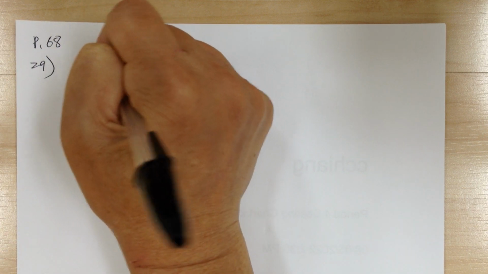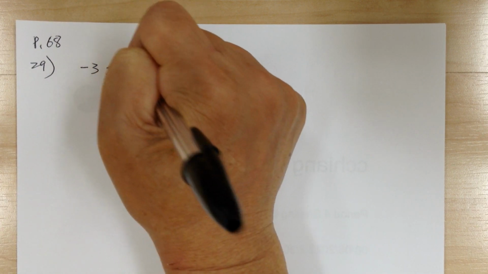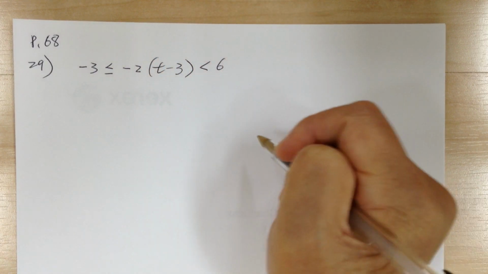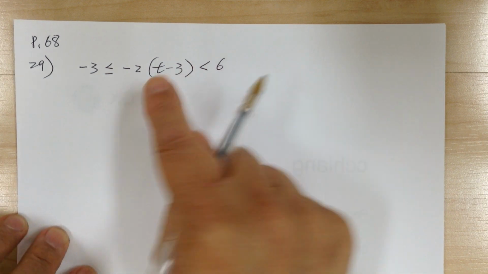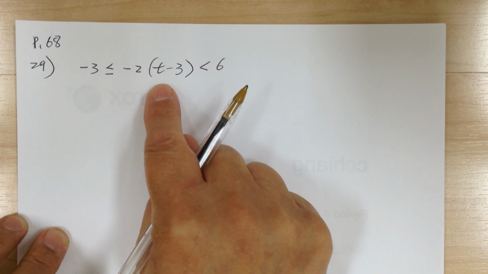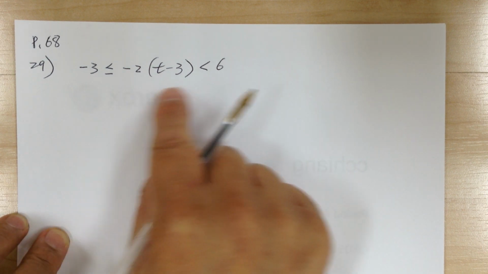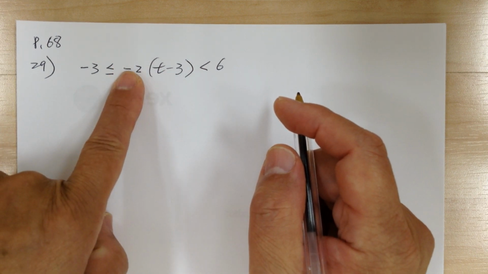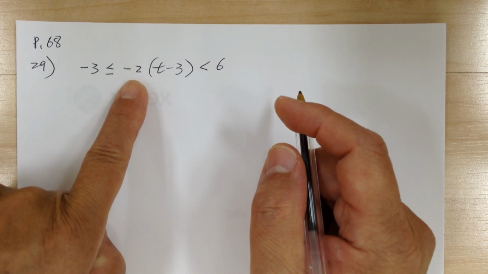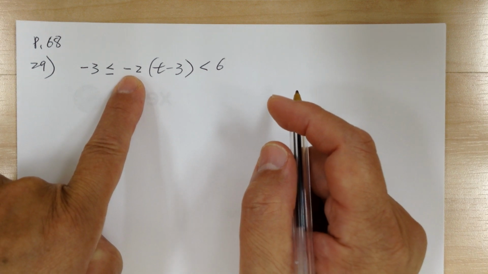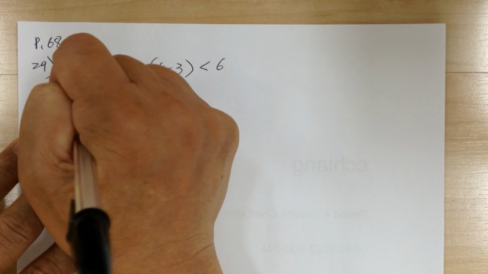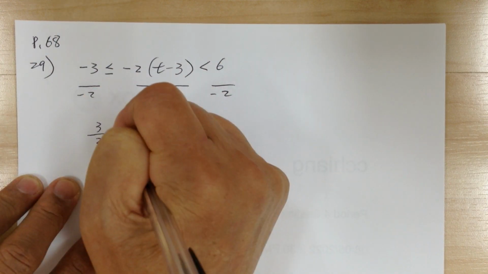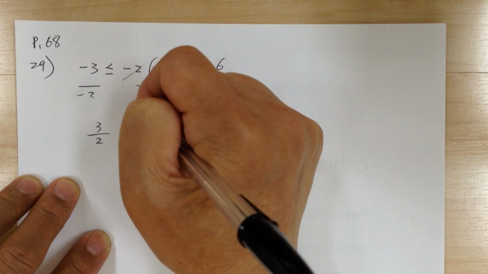Okay, you got negative 3 less than or equal to negative 2 times (t minus 3), less than 8. Okay, so in this one the variable is only in one place, so that's kind of nice. You don't have to try to separate. Also, instead of multiplying out, I'm going to get rid of this first. So I'm going to divide by negative 2 on each part. So I end up with 3 over 2 is less than or equal to, so this will cancel out.